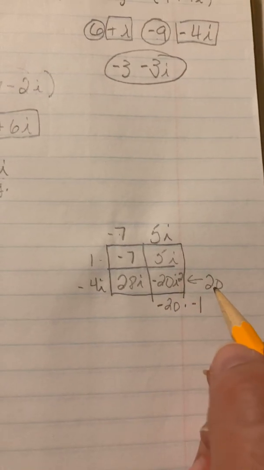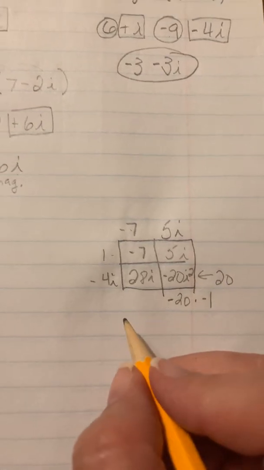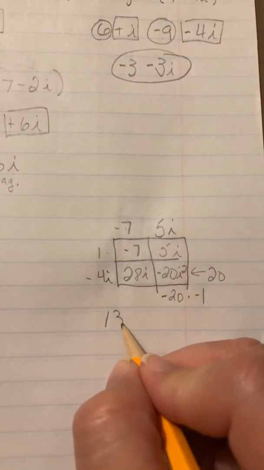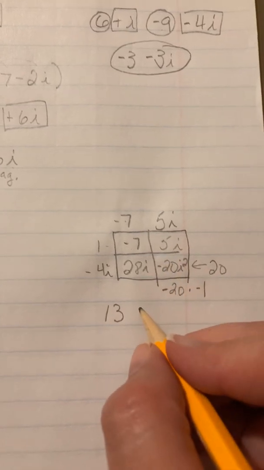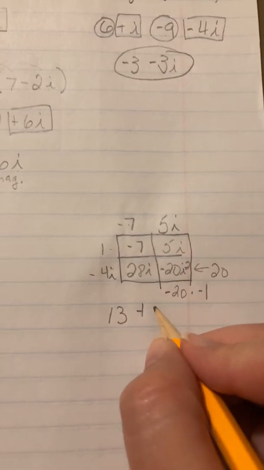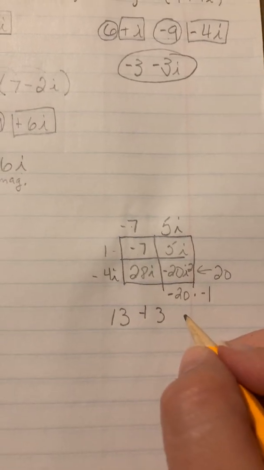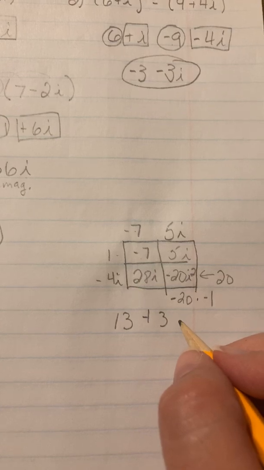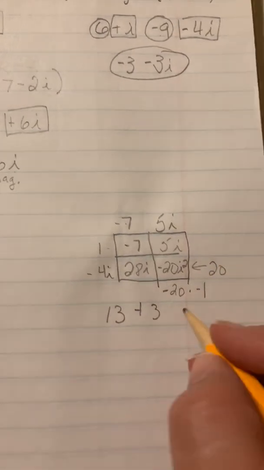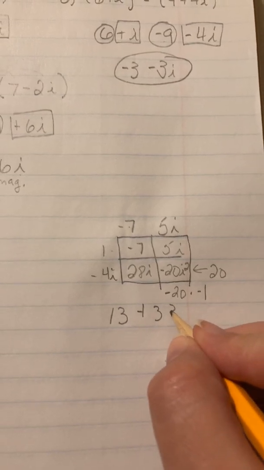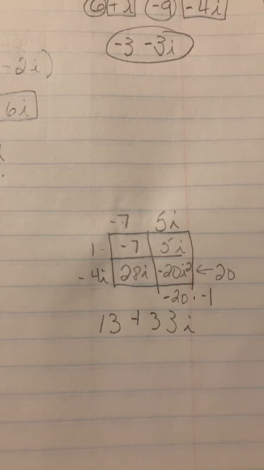Now we're going to combine like terms. We've got a negative 7 and a positive 20, so that's going to be 13. 28i plus 5i is 32i. 32. Is that right? Yeah, I think so. 33. Oh, my goodness. See, even I have brain farts, which y'all know I have a lot.